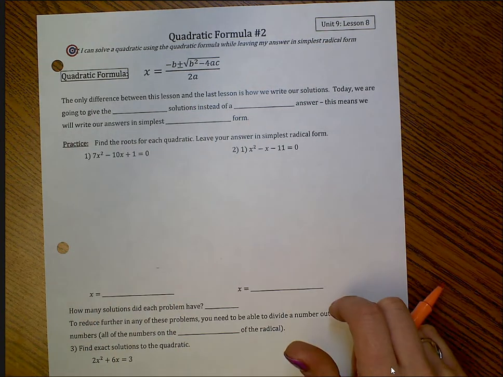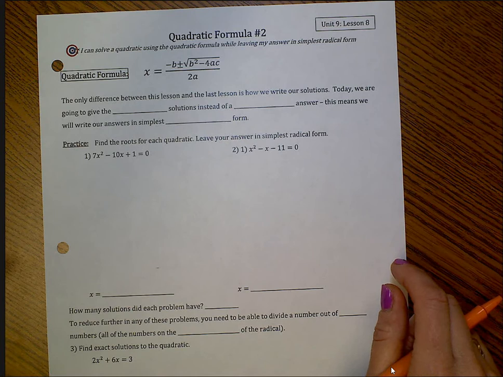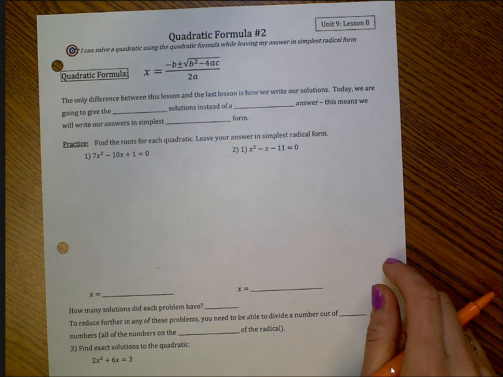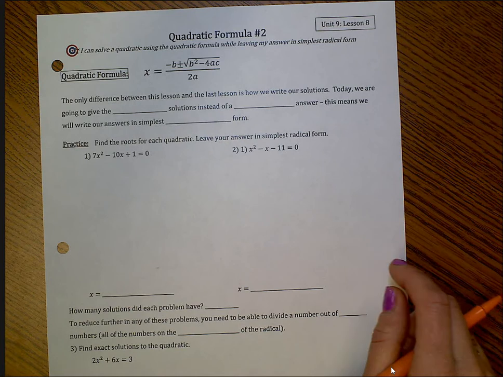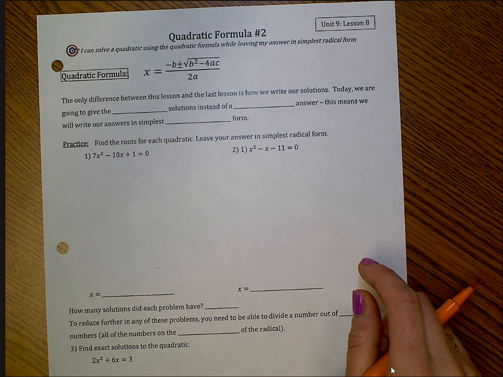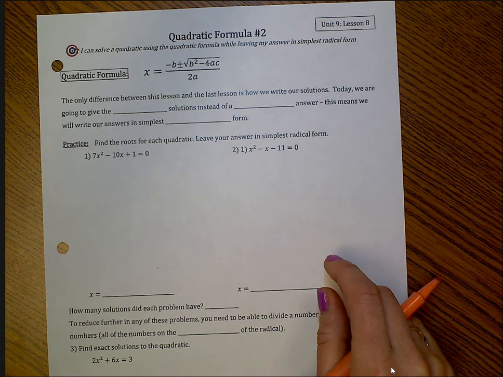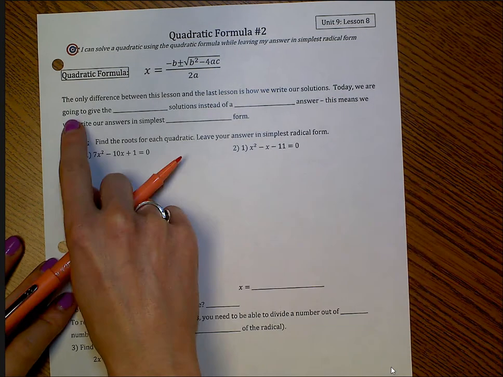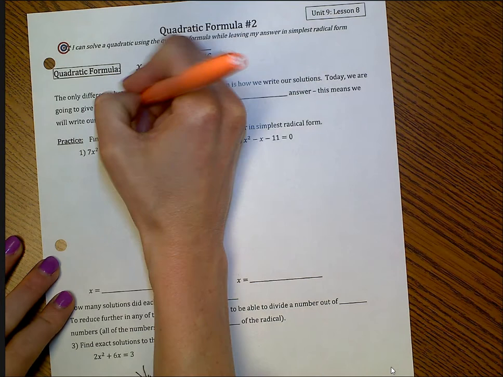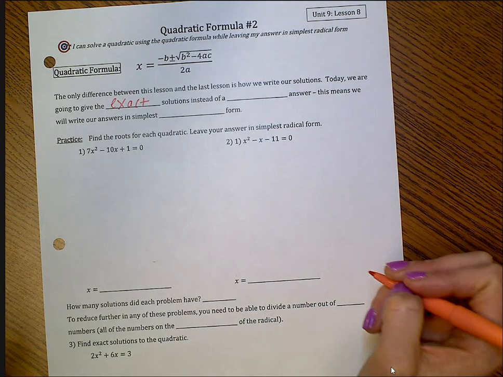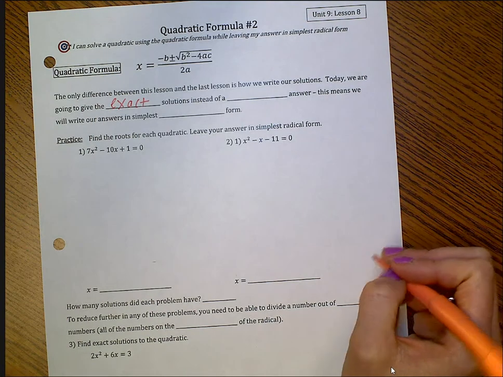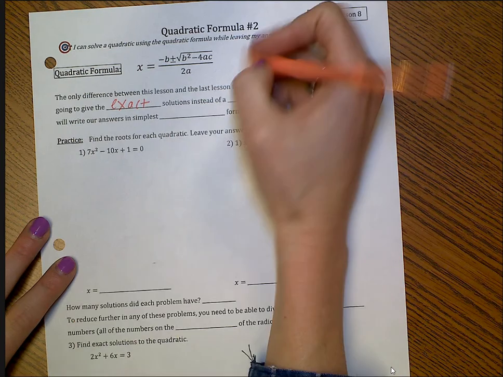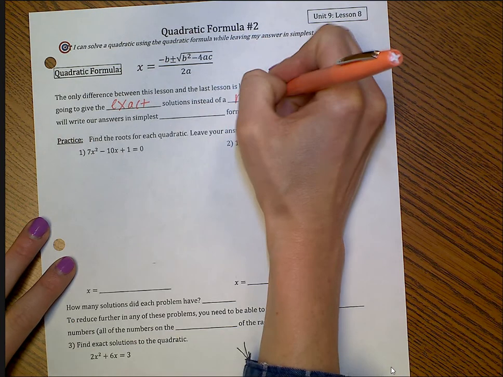Okay, yesterday, if my answer for x wasn't a whole number, then you were asked to round to the nearest tenth, round to the nearest hundredth. We rounded off those decimal answers. Today, we're not going to do that. We're going to give the exact solutions. So no rounding today. I'm not going to approximate. So that's exactly what I want to put there.